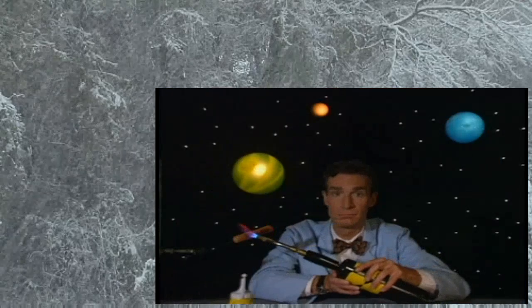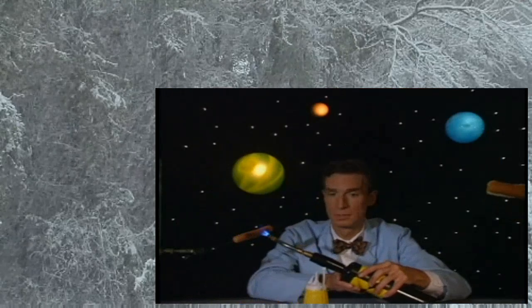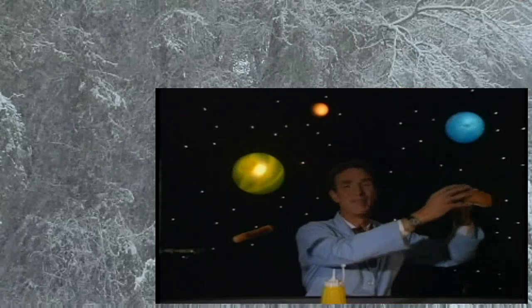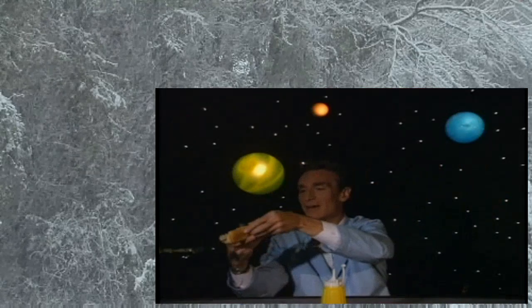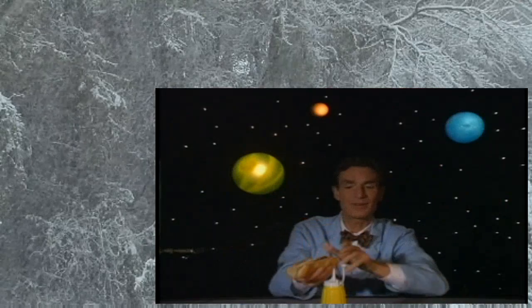Let's get some mustard over here. And a bun. Get him a bun, too. Ah, look. Nothing's a matter. Energy and matter. What a great combination.